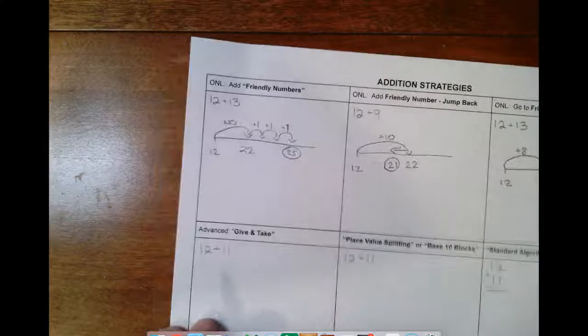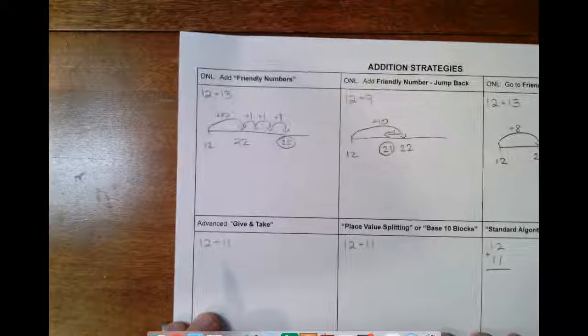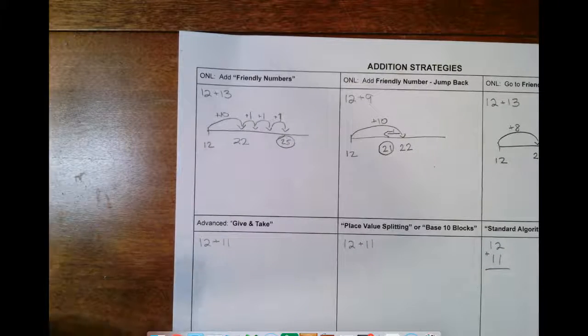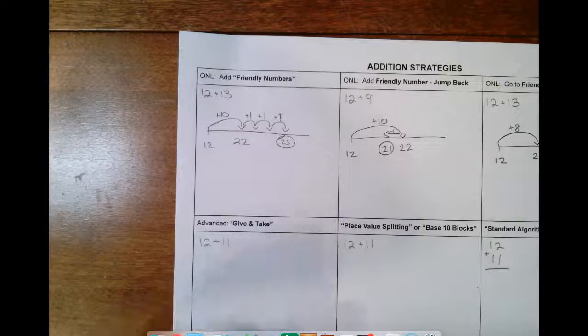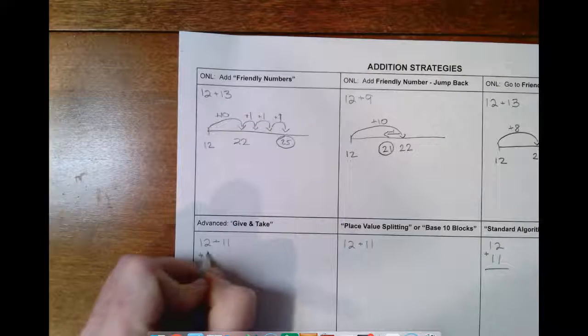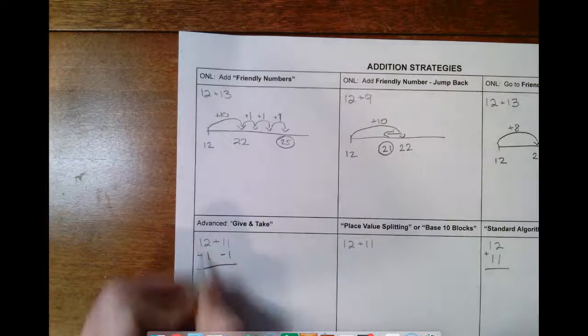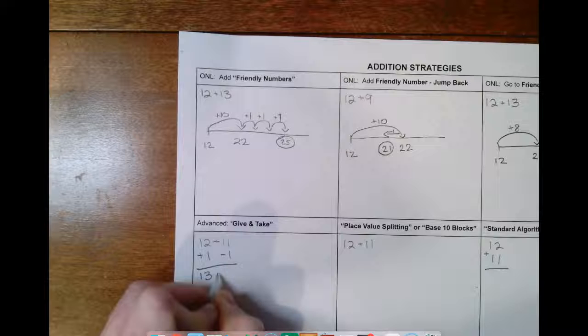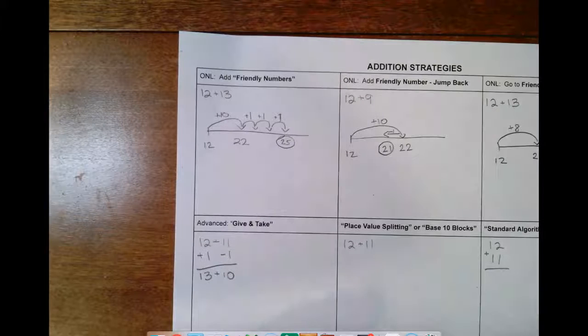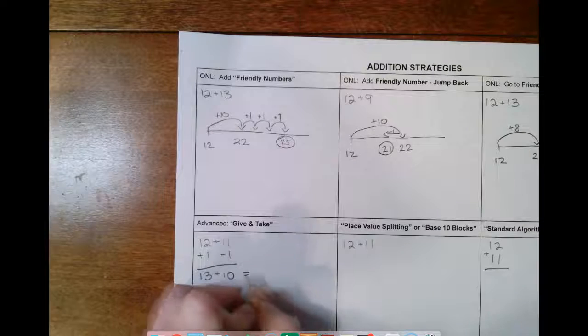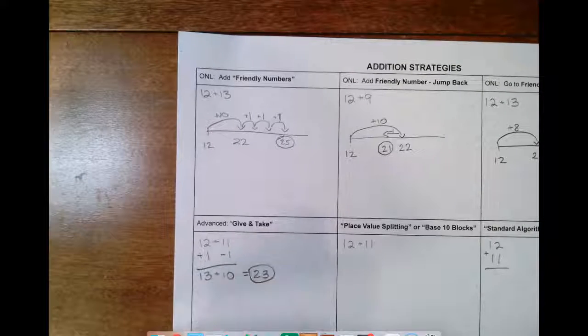Okay, now these are a little bit more advanced, the give and take. So a give and take would be, all right, well, I want to add 12 plus 11. So I might add 1 to 12 and subtract 1 from 11, which would give me 13 plus 10. So 12 plus 11 is the same as 13 plus 10, which gives me 23. Give and take.